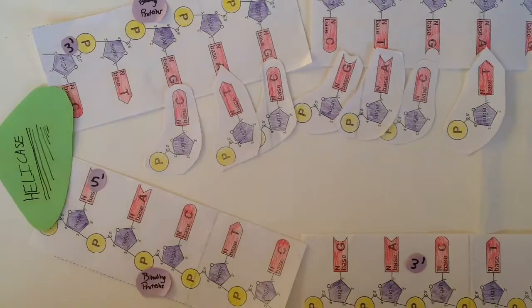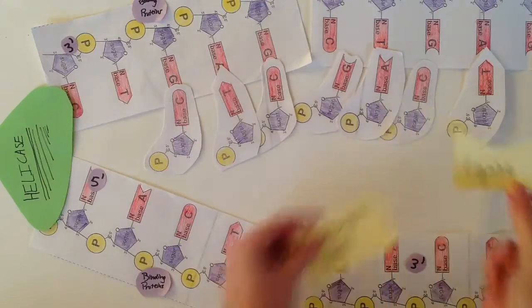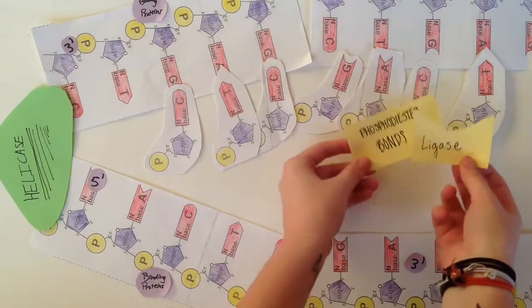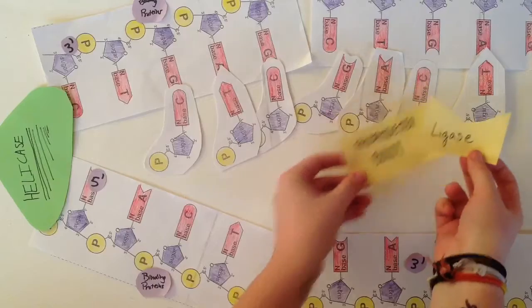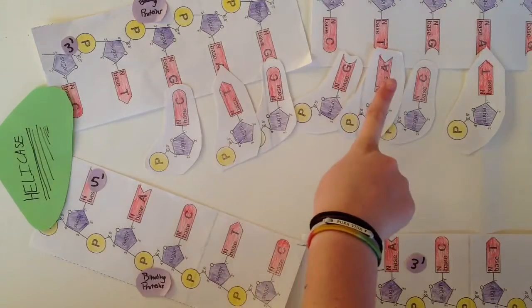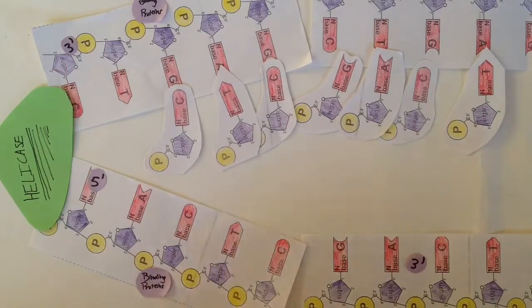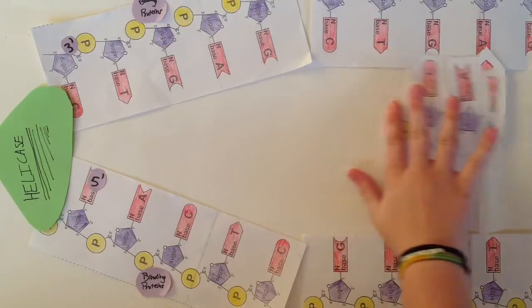Next, the enzyme ligase comes to form those phosphodiester bonds. Remember, when a DNA strand is being made, it is always made from the 5' end to the 3' end. And that's the leading strand. Next, the lagging strand.